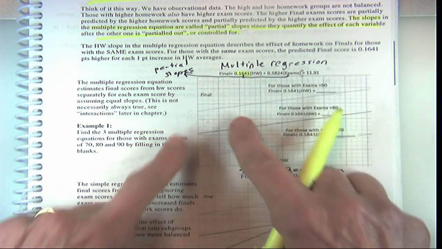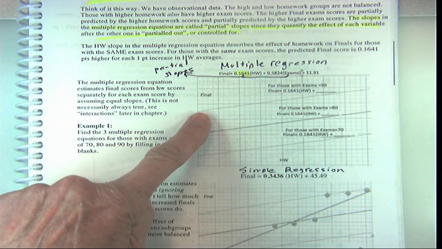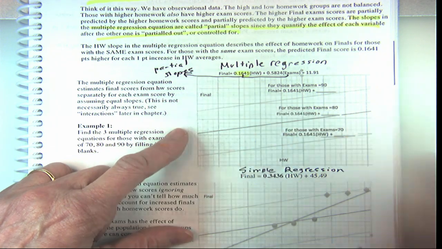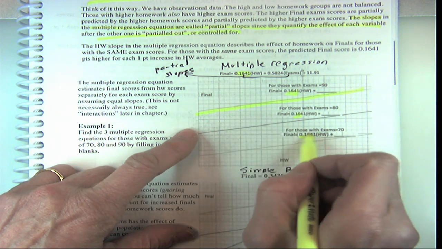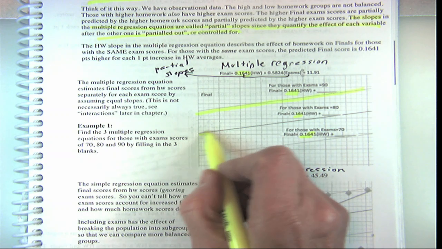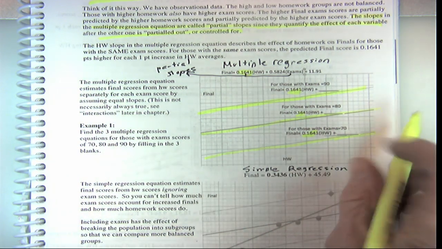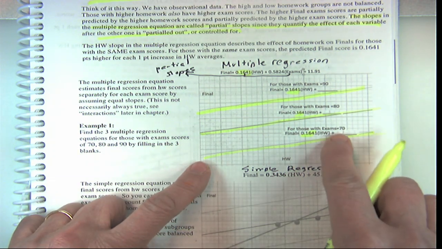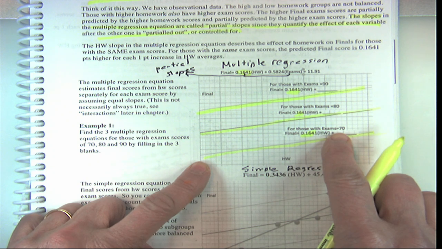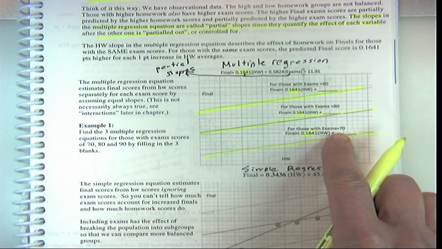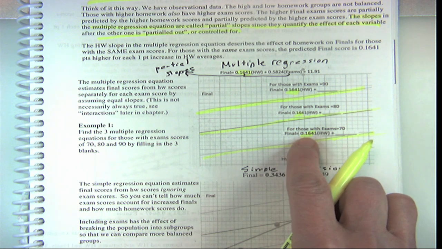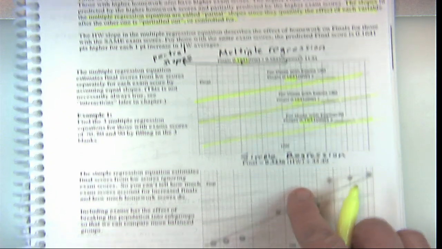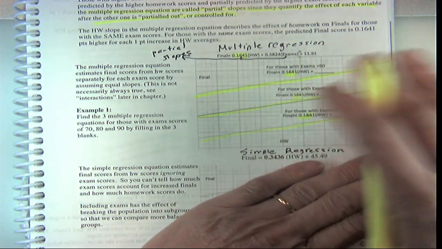That for people who have the same exam score, like this group of people, these all have the same slope, this small slope of 0.164. Because they're controlling for exam scores. If you compare people who have the same exam scores, like these people who all have 70s on their exam, so if you compare 2 people who have a 70 on their exam, the one who has one more homework point, on the average goes up by 0.164 on the final. Okay, whereas this one is a different one, we'll get to it next, but first let's just look at these.